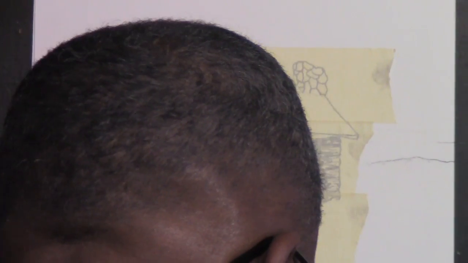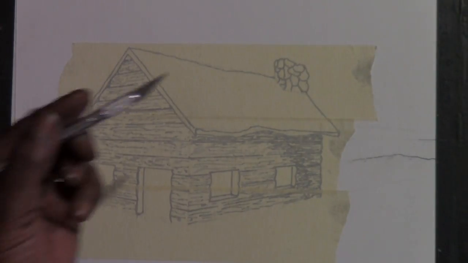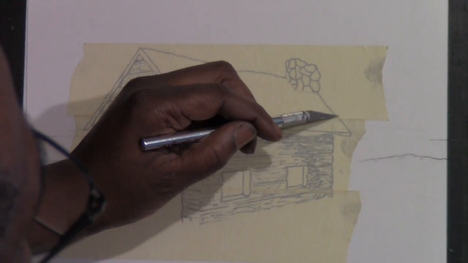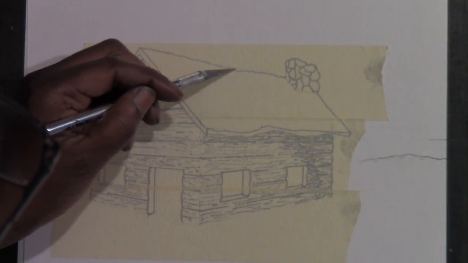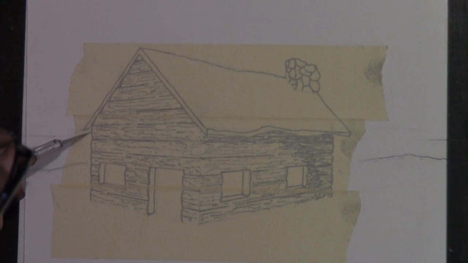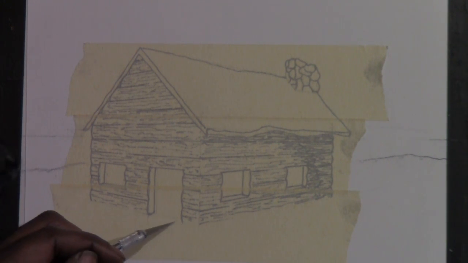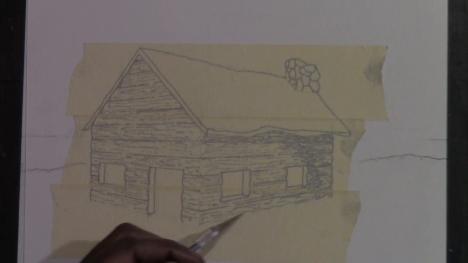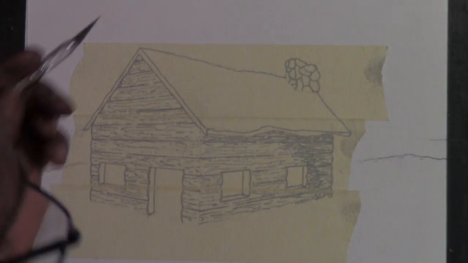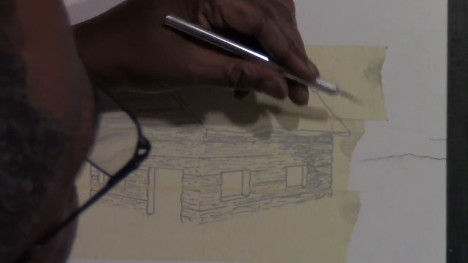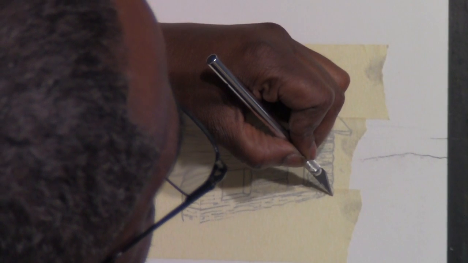All right, okay. Let's take our X-Acto knife. What you're gonna do is you're going to cut along the outside as close as possible. Even around in here on the bottom. Do it as close as possible, all right. And here we go. Give it a little press.